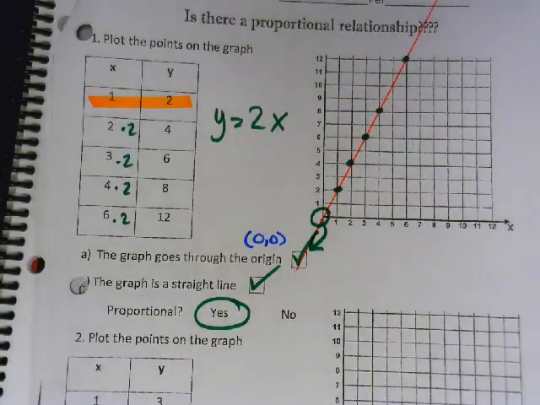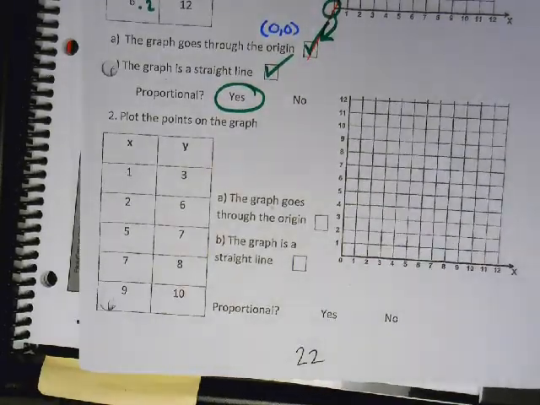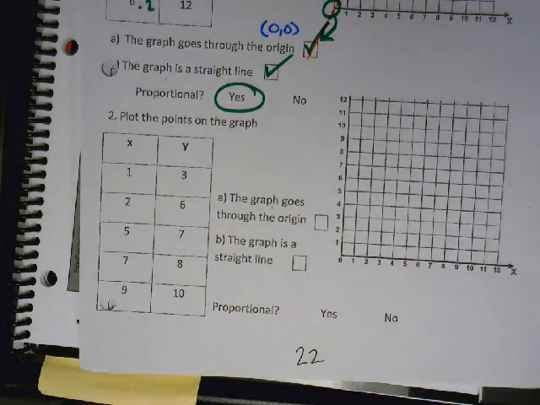The whole page? I'll check it in a second. All right. Can you start graphing the bottom one while I check Brandon's? So graph it, and then answer the two questions.